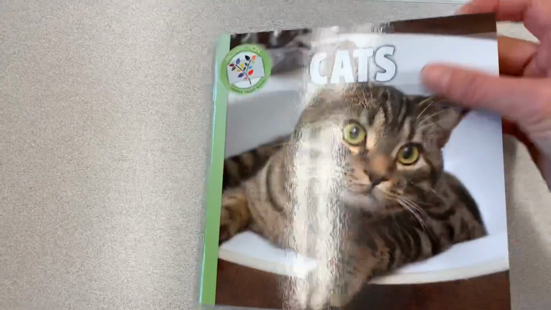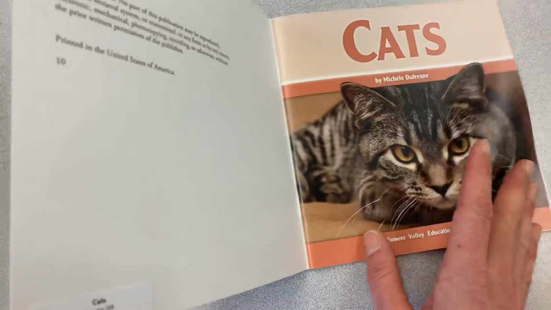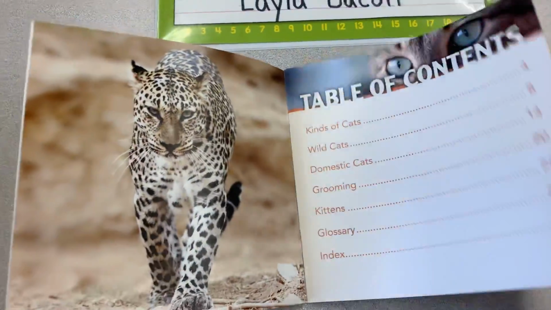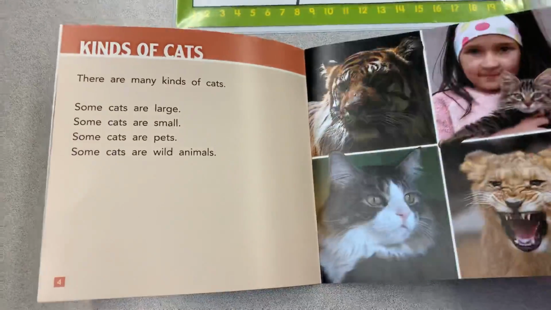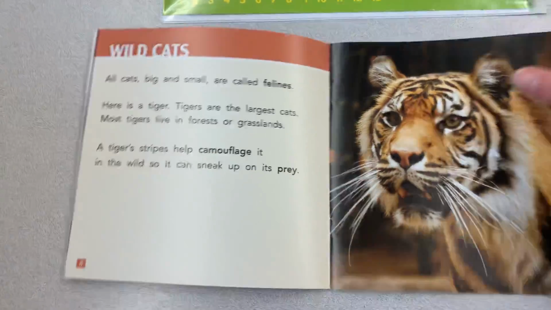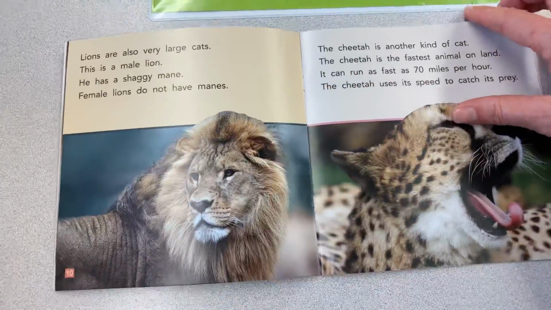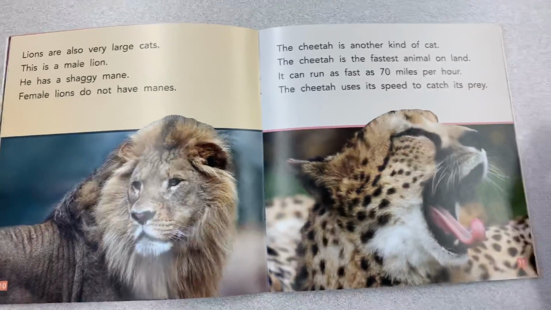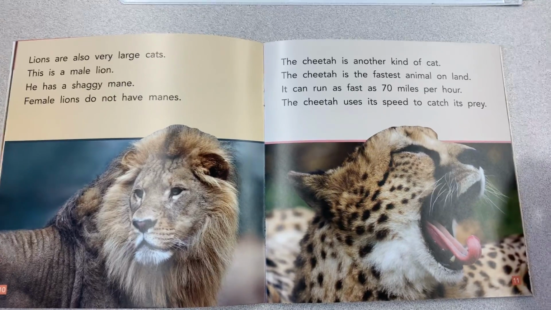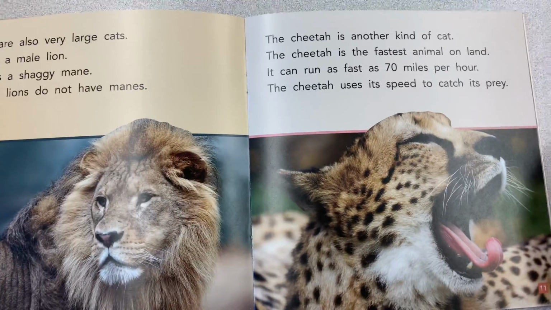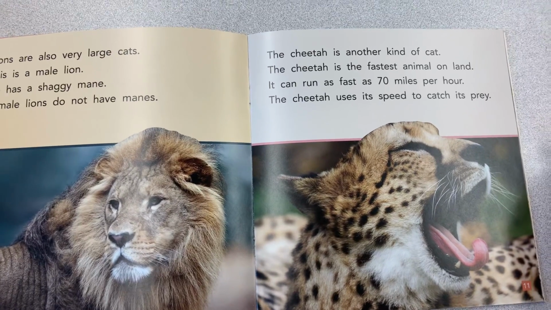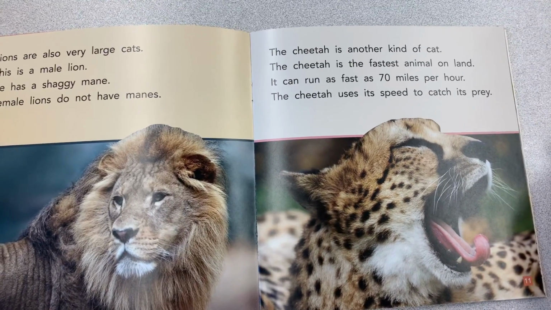Let's turn to page 11. Remember, our comprehension focus is analyzing relationships, comparing, and contrasting. This week in this book, Cats, we're talking about how cats are alike and how they are different. All right. Turning to page 11, it says that the cheetah is the fastest animal on land. Now it's your turn. I want you to choose 2 cats from the first part of the book.